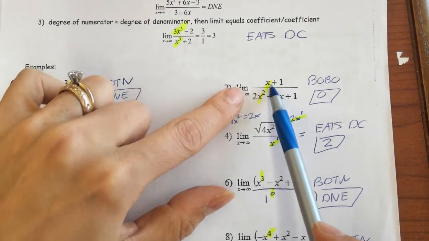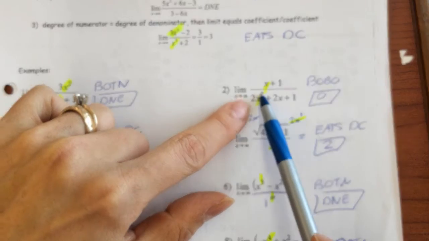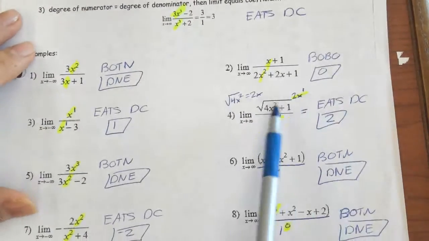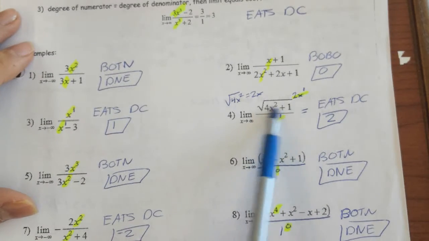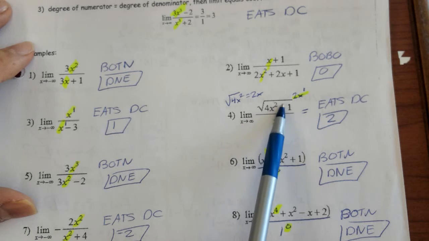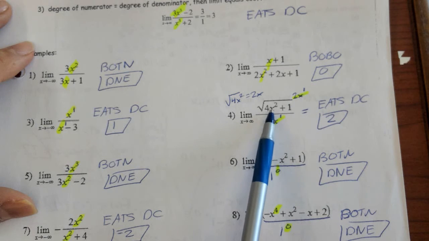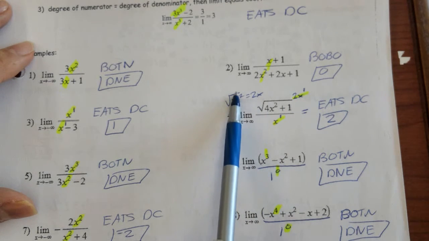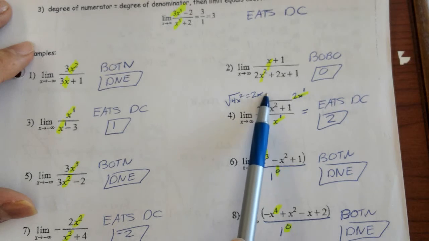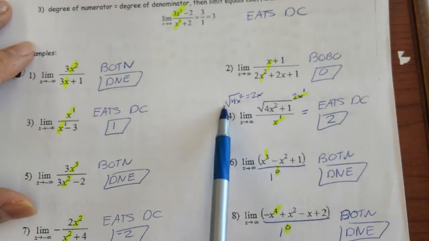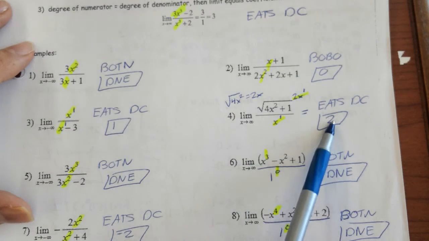Here I have power 1. Here I have squared, so it's bigger on the bottom. BOBO, 0. Here, this one's a little bit tricky. I have a square root, and I'm taking the square root of this. But I really just care about the first term. So I really just care about 4x squared. The square root of 4x squared is 2x. Then I can see the exponents are the same, divide coefficients. And the square root of 4 is 2, and that's 1, so it's 2.